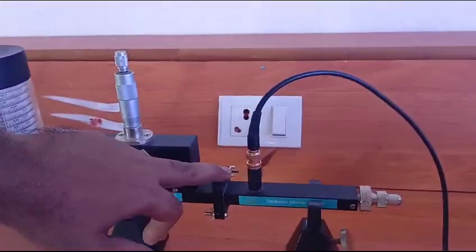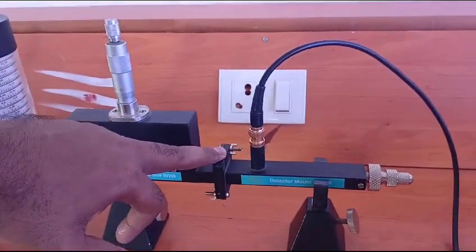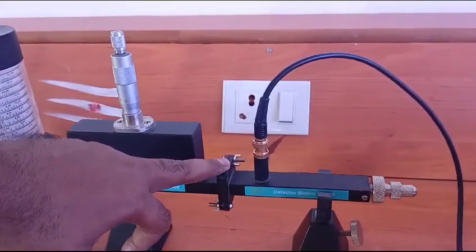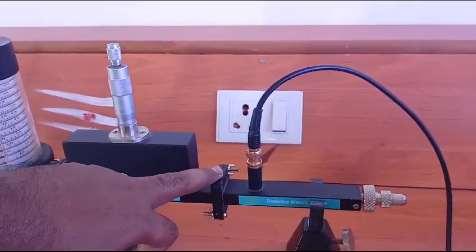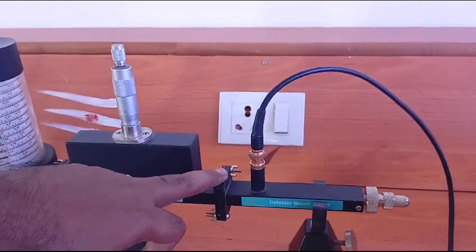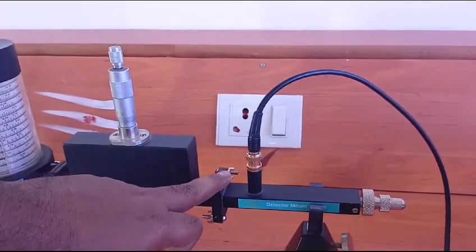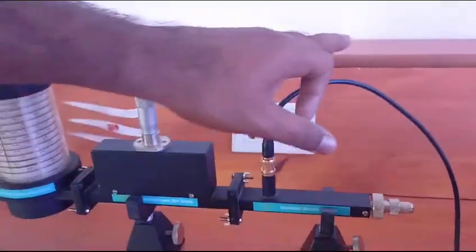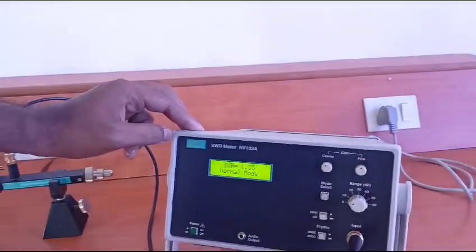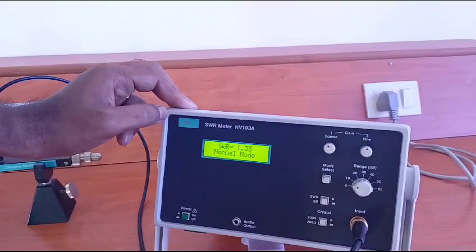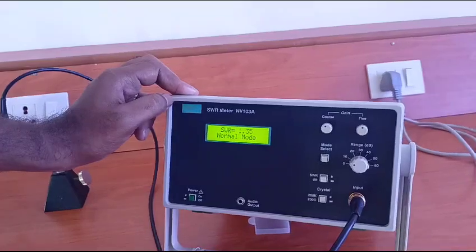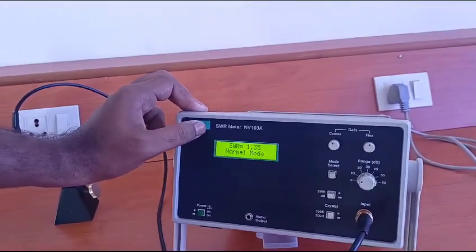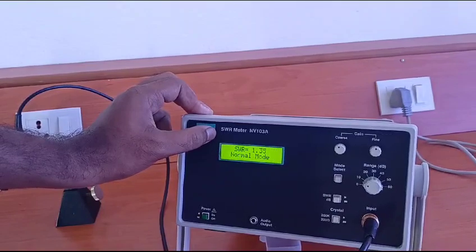Finally, you have a detector node. The name itself indicates it is going to detect the signal which is generated from the source side. The detector collects the Gunn signal from the source side, finds the signal, and feeds it to the other portion, called the output portion. So this is the output section. Either we can go for an SWR meter, or you can also use a DSO. Here I am going to show an SWR meter.